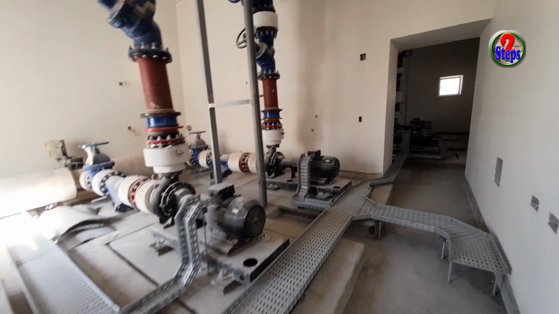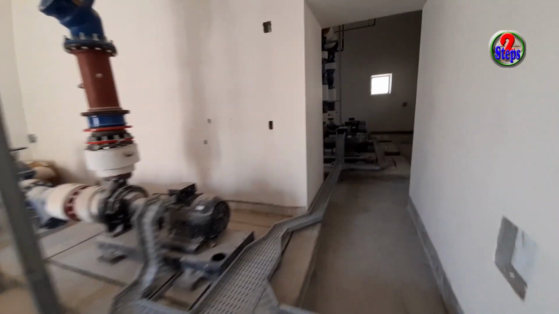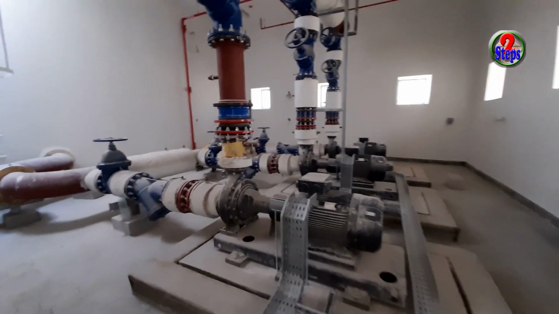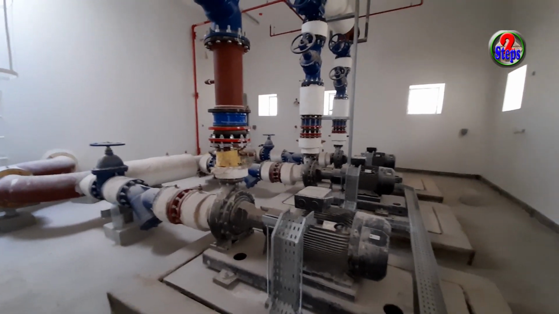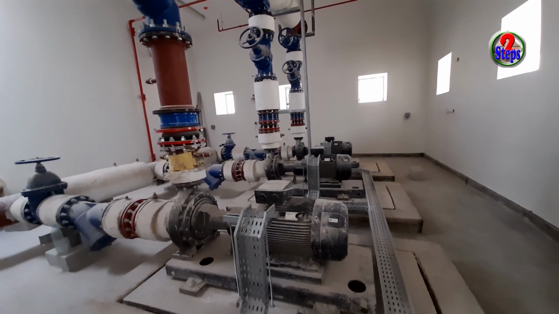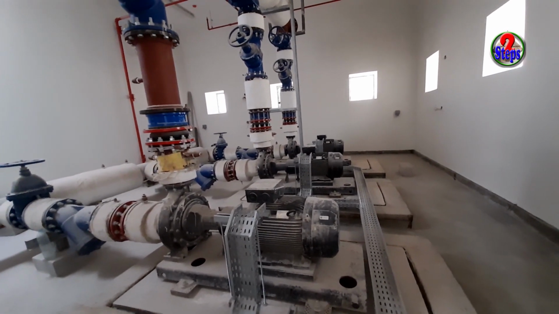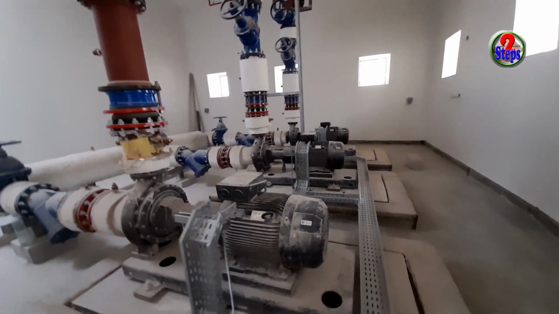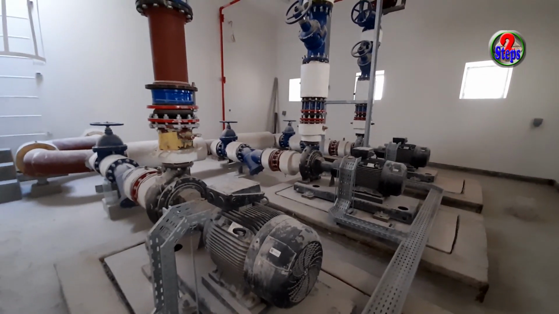And next row, this is the secondary pump section. Here also it is the same: three pumps, one for standby and the other two on duty.